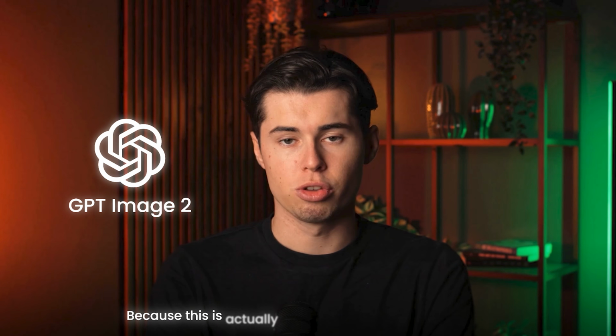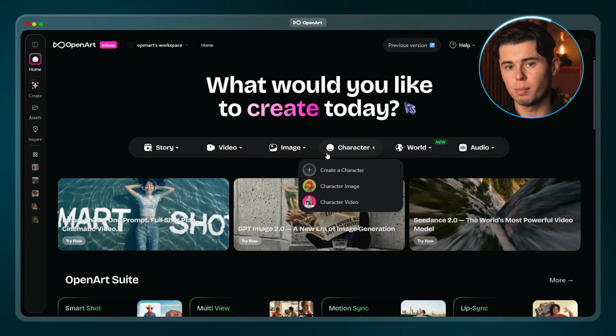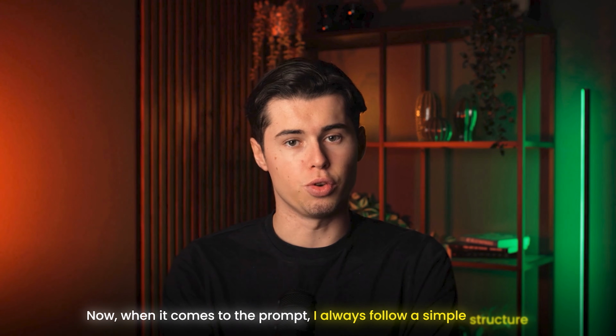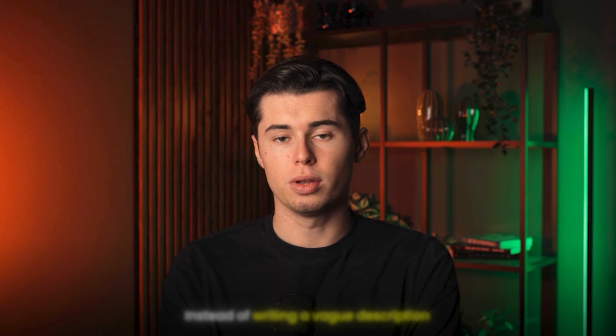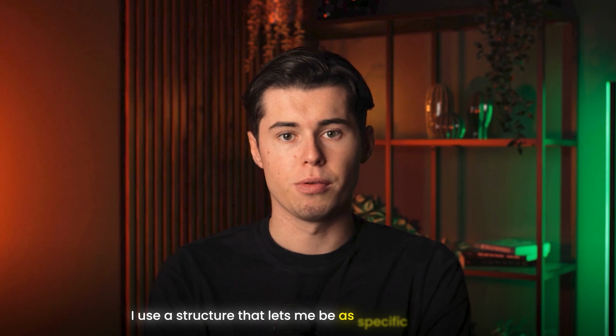For this, I'm going to use the new GPT image 2, because this is actually the best image model right now for creating realistic shots. So let's head over to the image section and select that model. Now, when it comes to the prompt, I always follow a simple structure. Instead of writing a vague description and hoping the AI understands what I mean, I use a structure that lets me be as specific as possible.